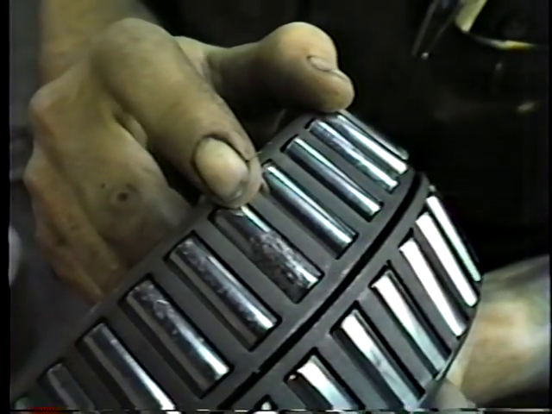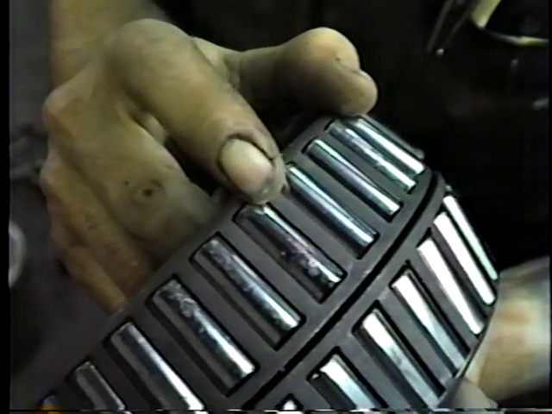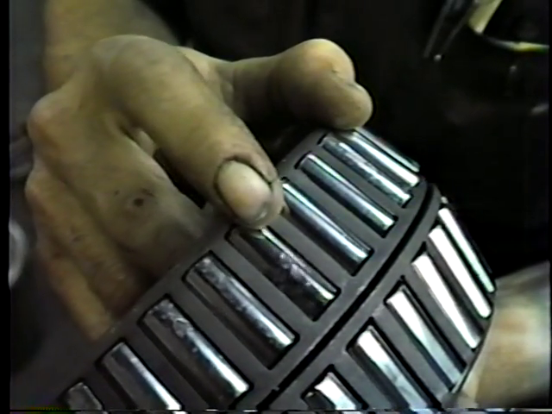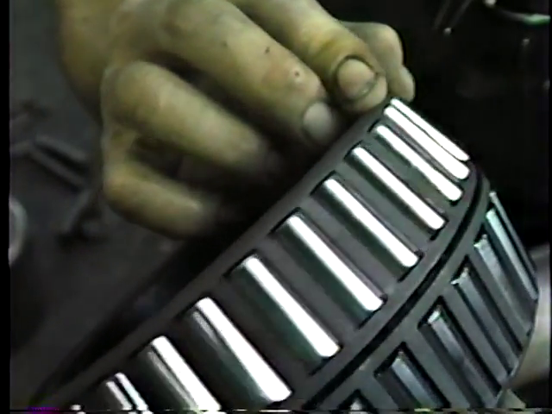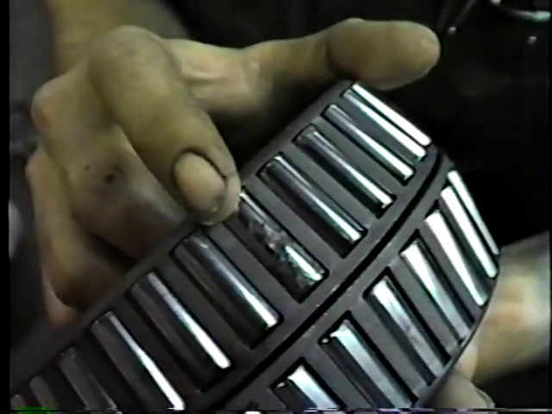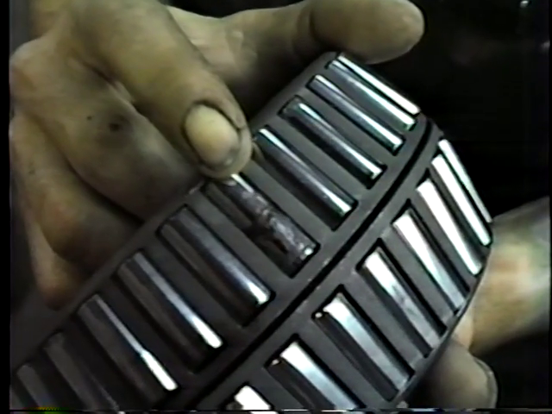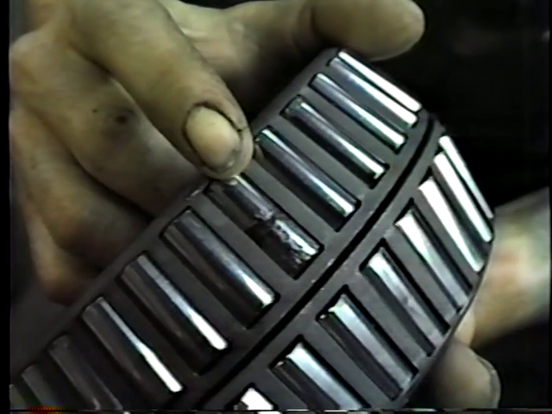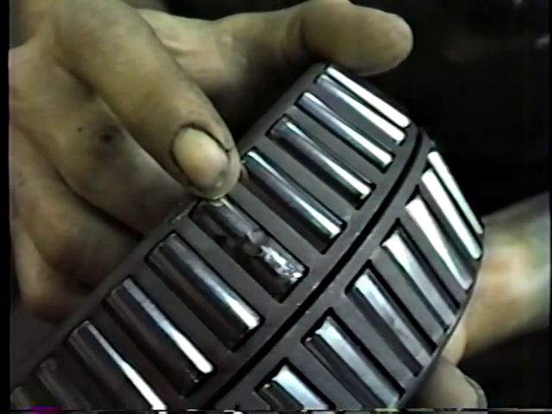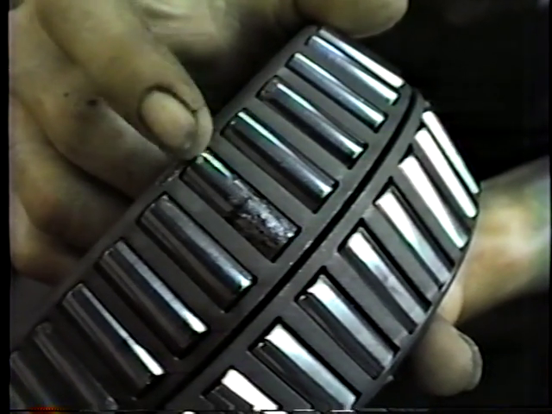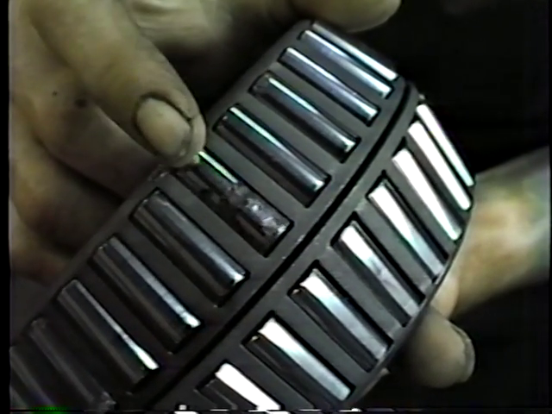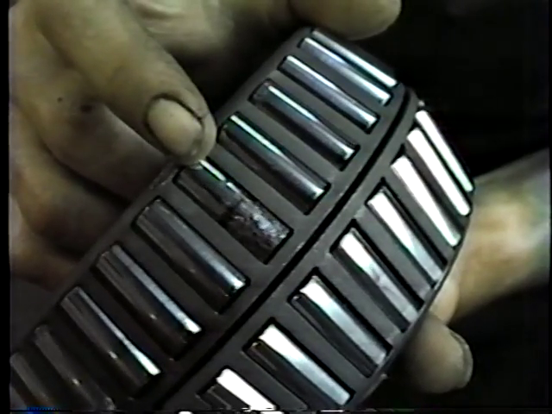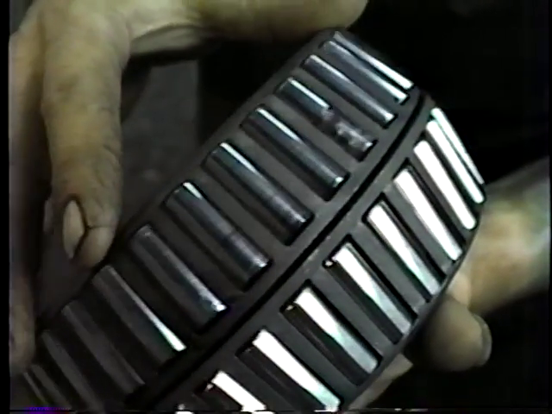Sort of turn that one roller a little bit. Really see the pits in it. Where's the one with the real groove in it? I think that one's it. You can really see a groove there. And you've got about 8 rollers there that have got some degree of pitting on them.